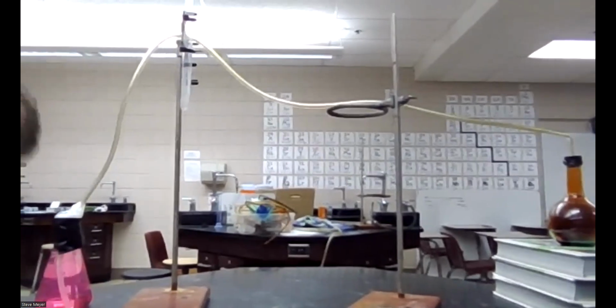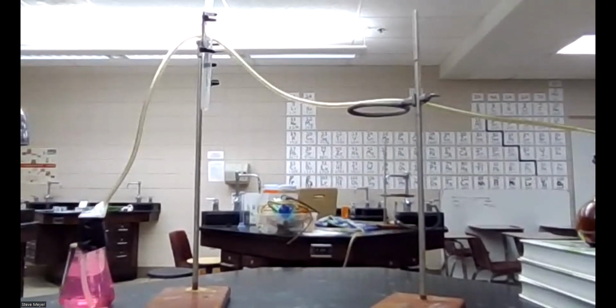Oh, I kind of see the pink color maybe getting lighter here. We'll kind of see what happens to that over time as that NO2 gas goes through there.